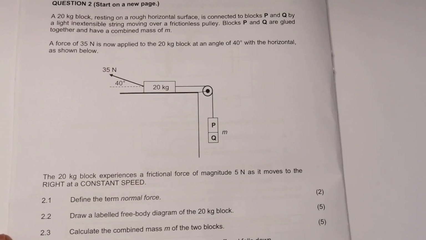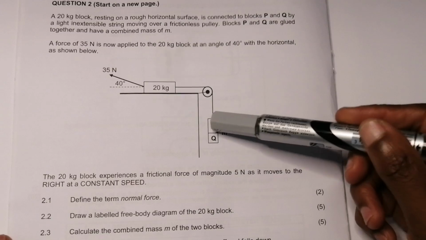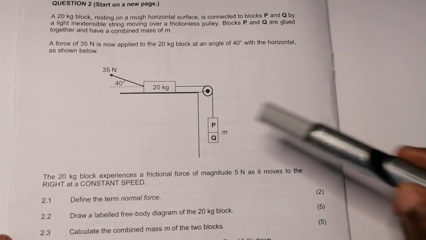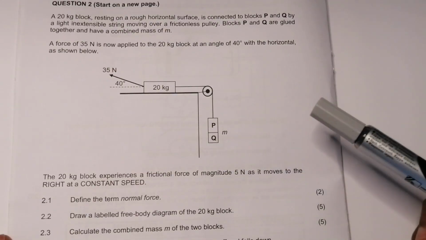So we're given, this is from the November 2020 question paper, by the way. So they say to us, a 20 kg block resting on a rough horizontal surface is connected to blocks P and Q by a light inextensible string, there's that thing again, over a frictionless pulley. Okay, so they say blocks P and Q are glued together. Okay, so we've got blocks P and Q that are glued together and have a combined mass of M. So both of them have got a mass M.